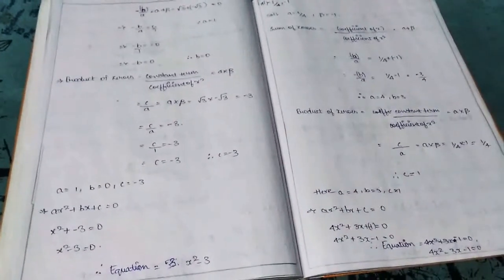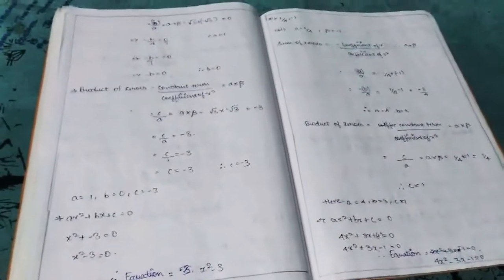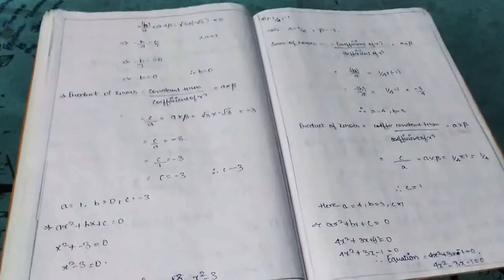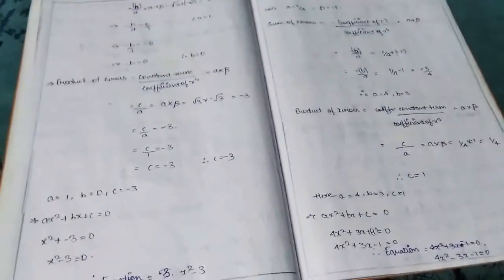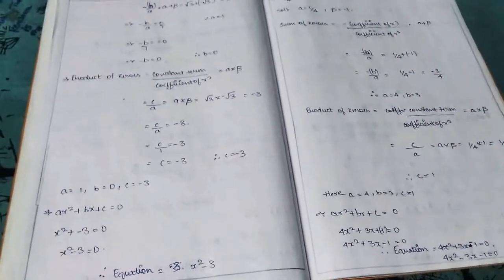So that's it guys. In this video we have discussed the first, second and third bits in problem number 3. In the next video we shall discuss the other 3 bits in this problem.